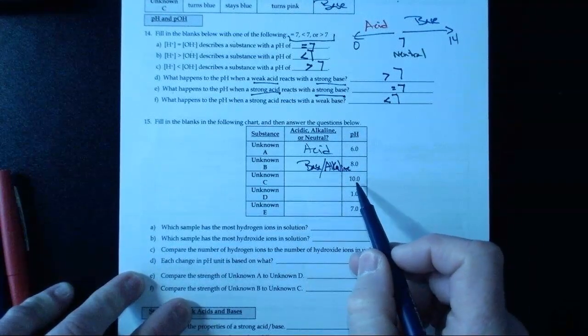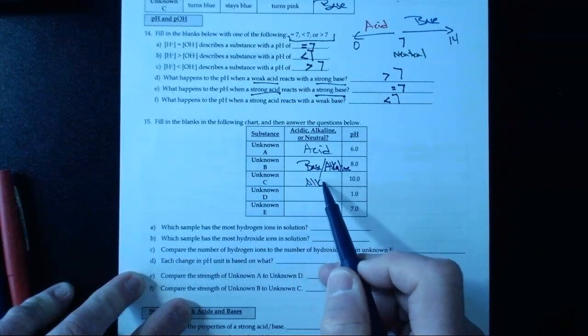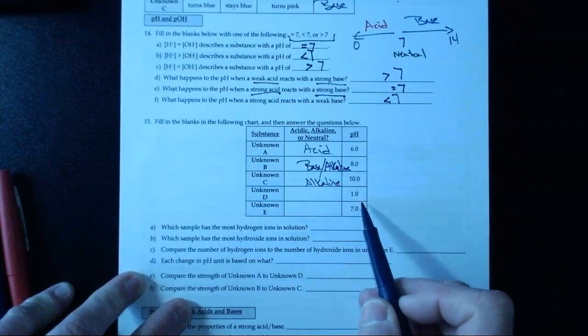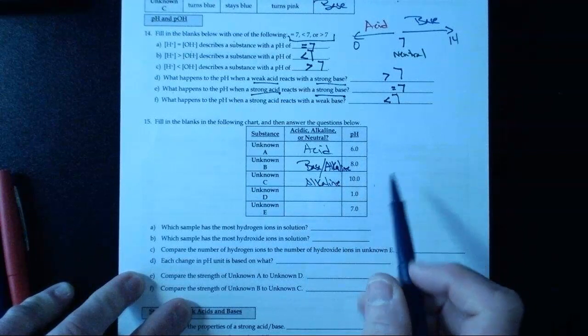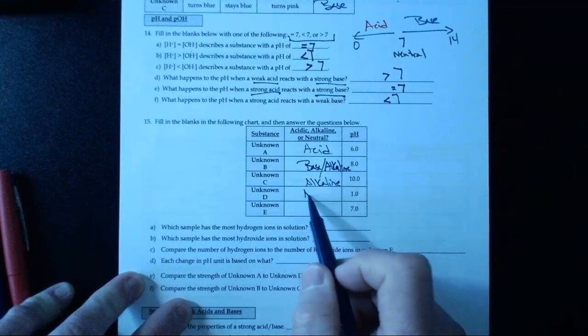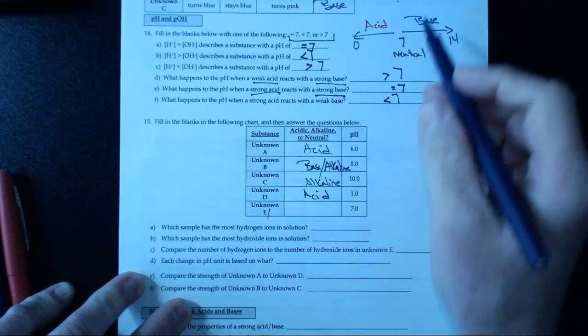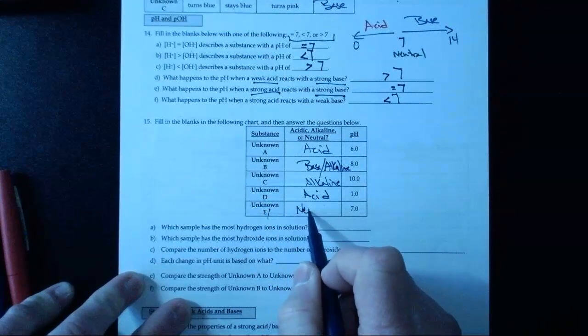Unknown C has a pH of 10. Well, 10 is greater than 7, so again, we're alkaline. A pH of 1. Well, 1's way down here as opposed to 7, so that's going to be an acid. Unknown E is a pH of 7. Well, 7's right in the middle, so that would be neutral.